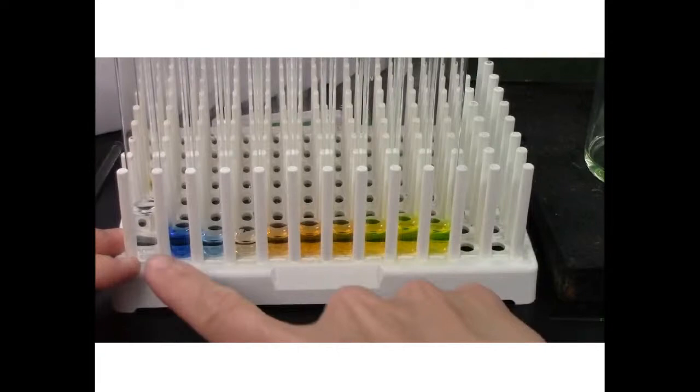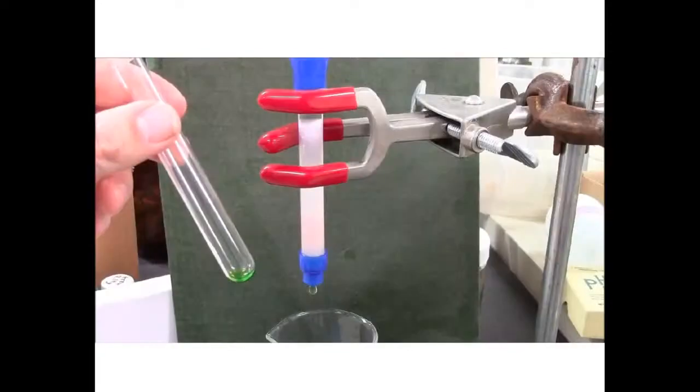Often what you want is just this first fraction with the large molecules. If you're trying to desalt a protein or remove the unbound label from a protein, then this is the fraction that has value. These fractions would just be junk. The original mixture, you can see, glows nicely.